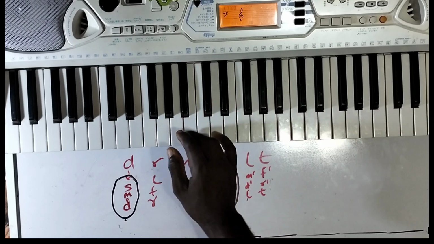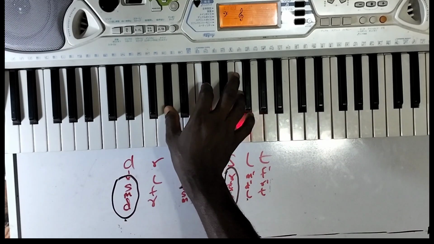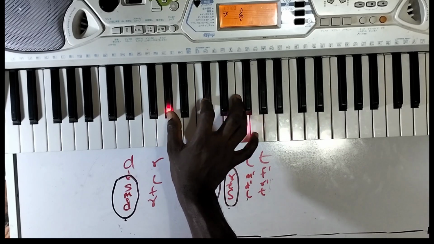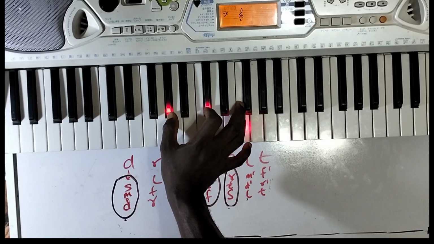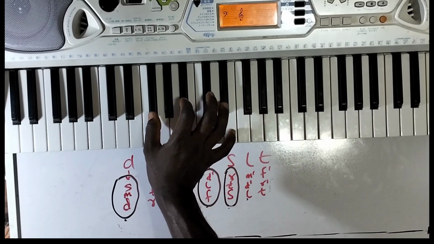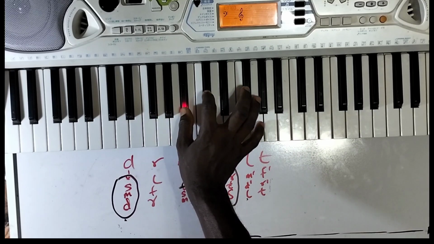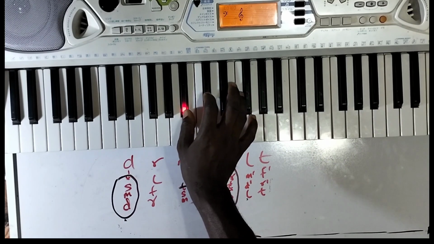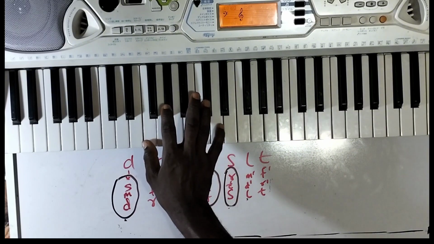You understand it? Or you can go backward: do mi, you leave this so and come and play this one. You see it? Then fa. If you start using those things, it will become part of you. Some people use this.